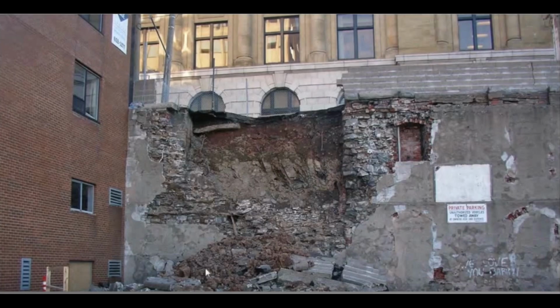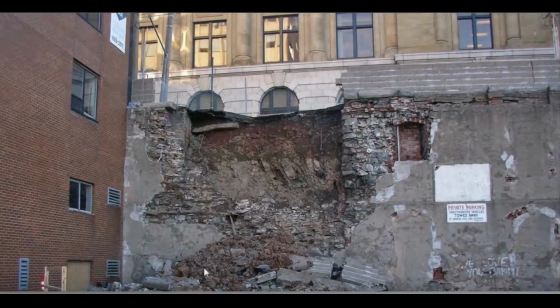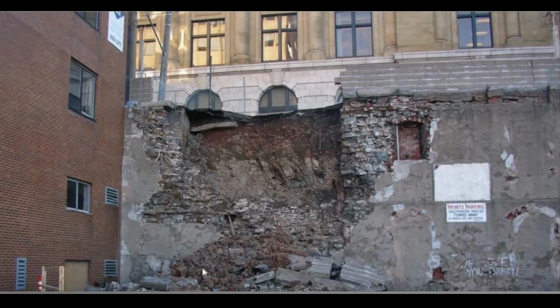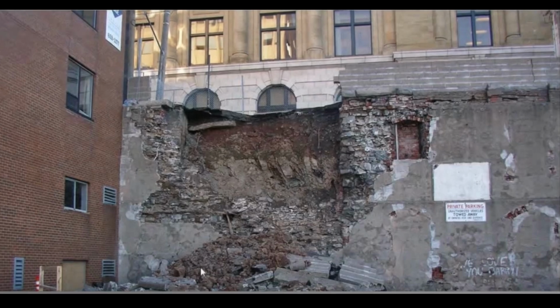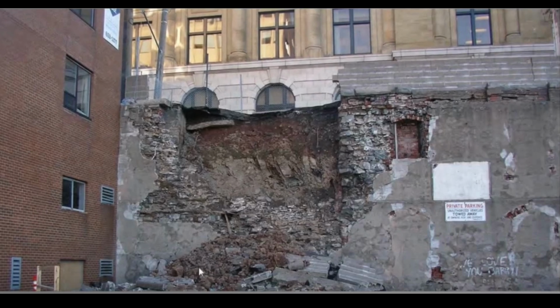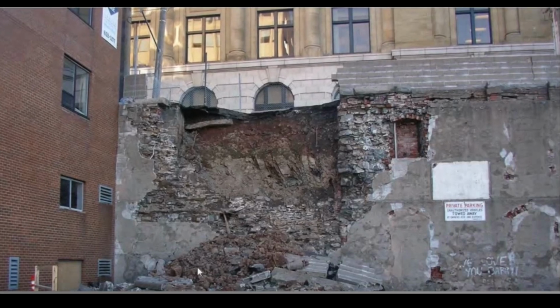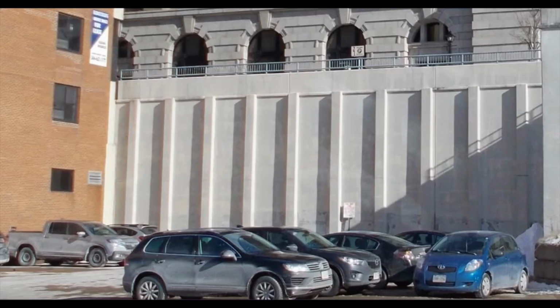And here we have the same thing, another retaining wall. This is also in St. John. And this one's collapsed. You can see it's an old brick structure, closed off windows, street level up above. And here it is after it's been repaired. They just covered it all up again, of course.